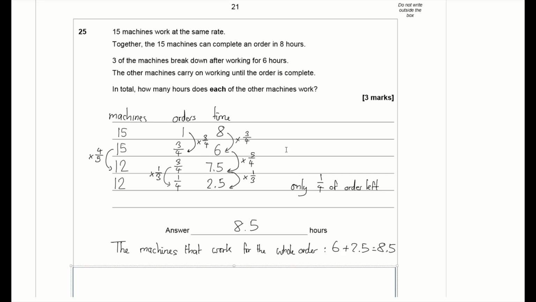So what we want to know now is, well, if you've got 12 machines left, how long does it take now to complete the remaining quarter of the order? But that actually entails 2 changes, because first of all, we've changed the number of machines from 15 to 12, and we've also changed the amount of order to be completed from 3/4 to 1/4. So we do this in 2 separate stages. So first thing to do, change the number of machines. They've gone from 15 to 12.